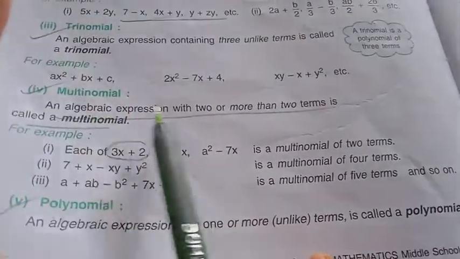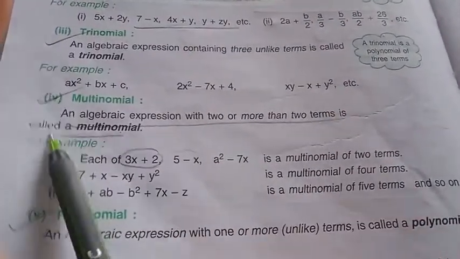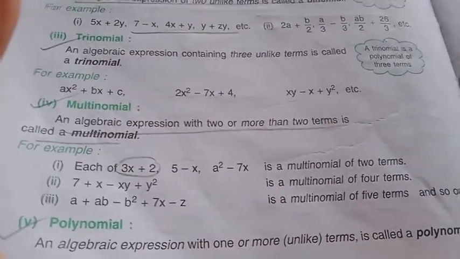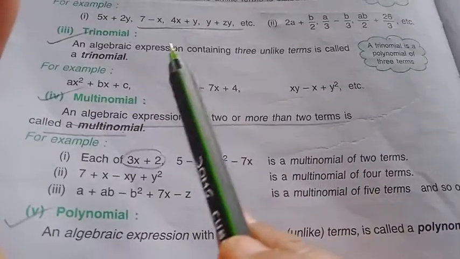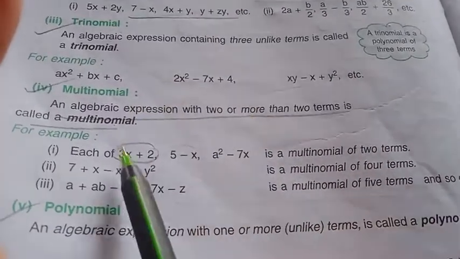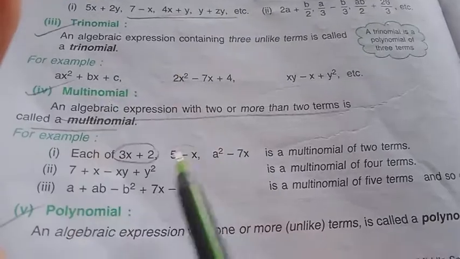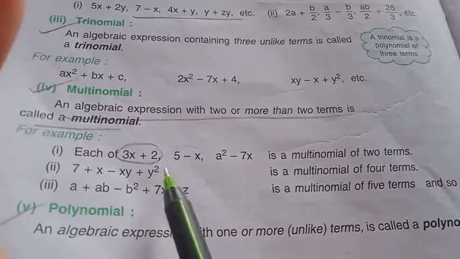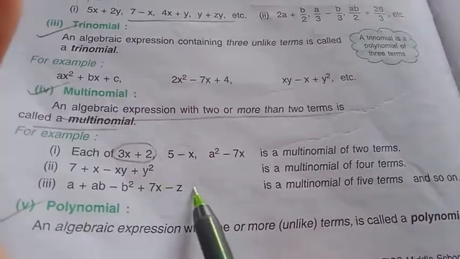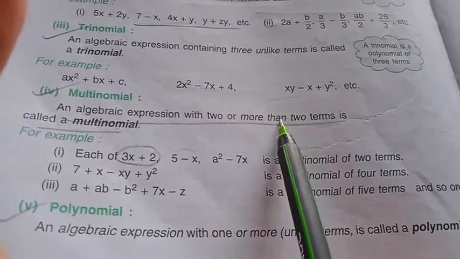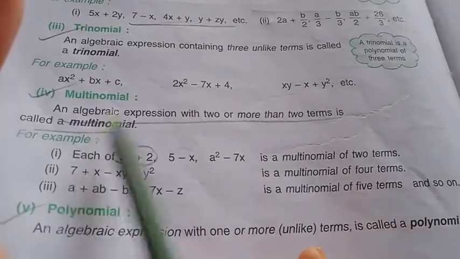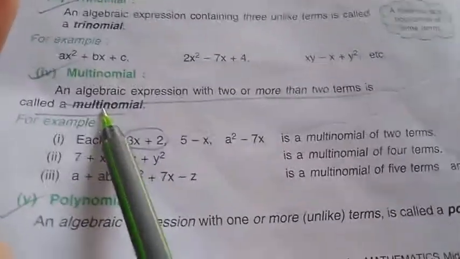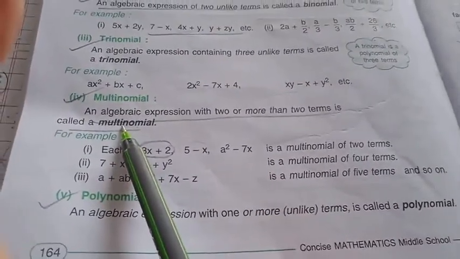Multinomial. An algebraic expression with two or more than two terms is called a multinomial. You can see here 2 terms, here 4 terms, here 5 terms. So when two or more than two terms are there in an algebraic expression, it is called a multinomial. Even a trinomial is a multinomial because it has two or more than two terms.